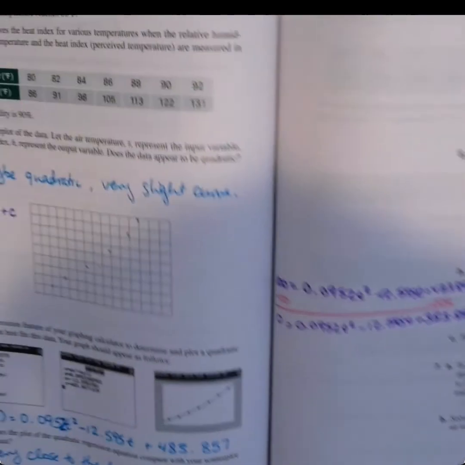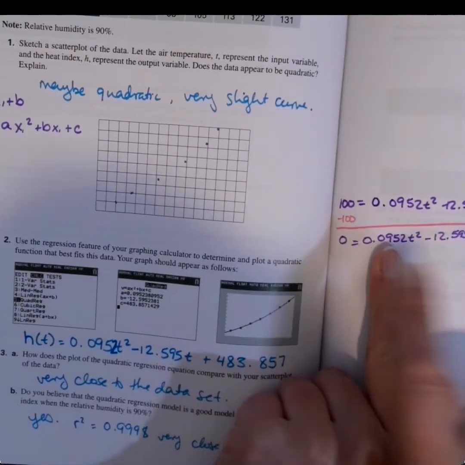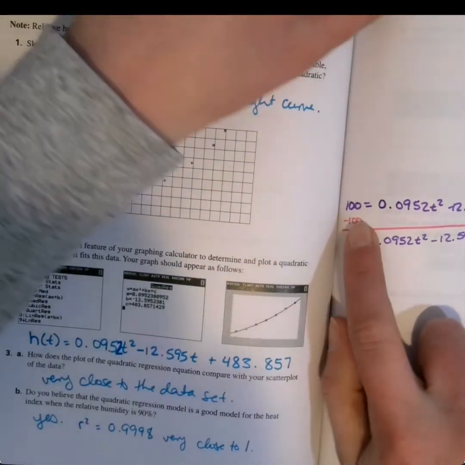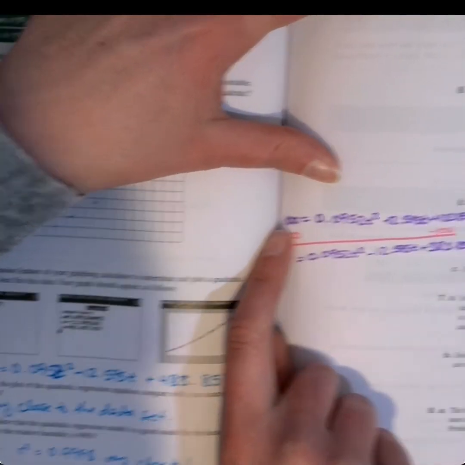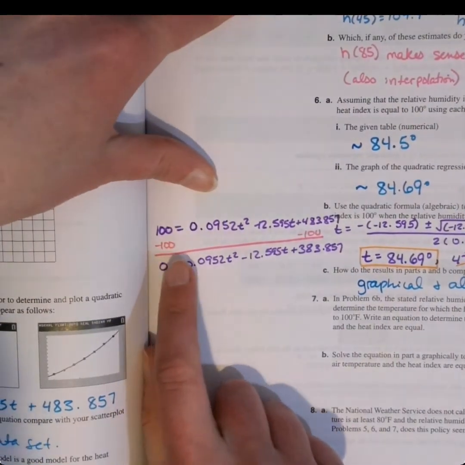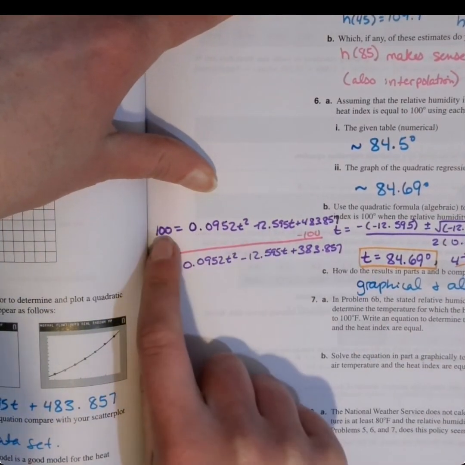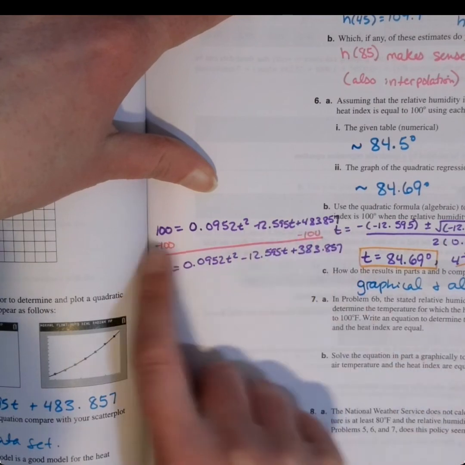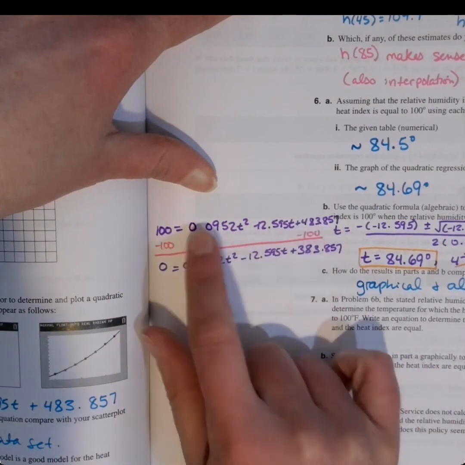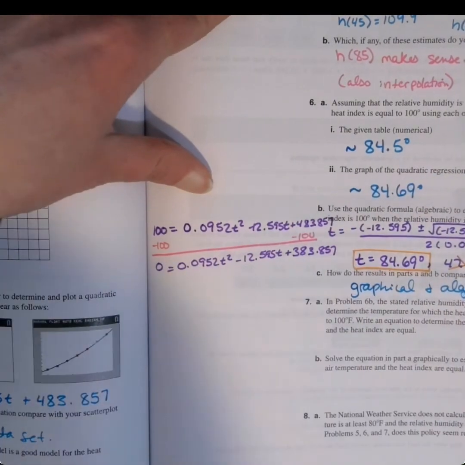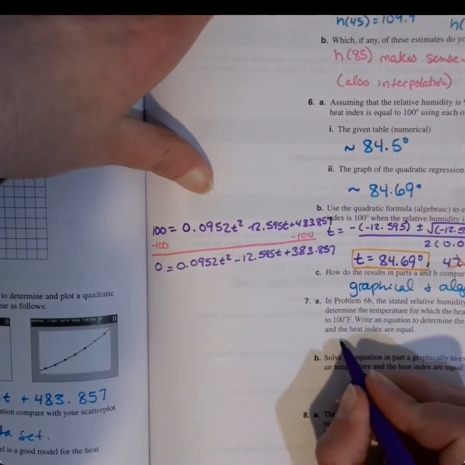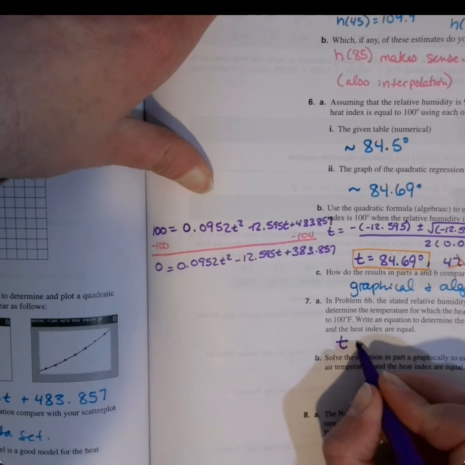So in 6b over here, we had to write the equation for when the heat index was equal to 100 degrees, as they are saying. So the heat index was equal to 100. Now they want me to write a similar equation for when the heat index and the temperature are equal. So the temperature is the input. The temperature is T, and I want that to be equal to the heat index.